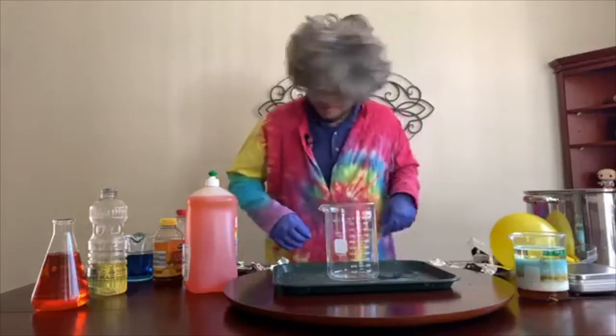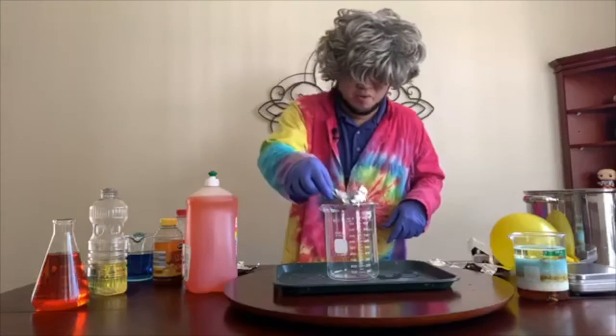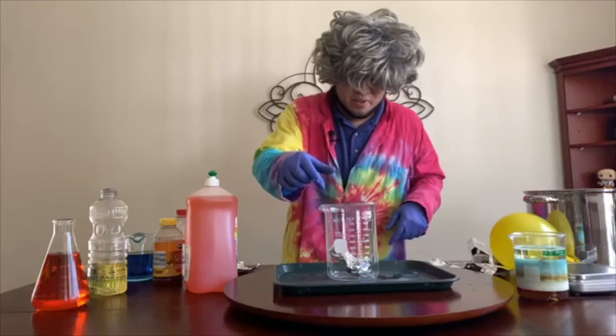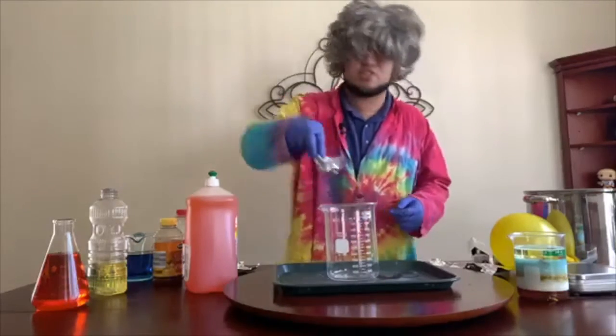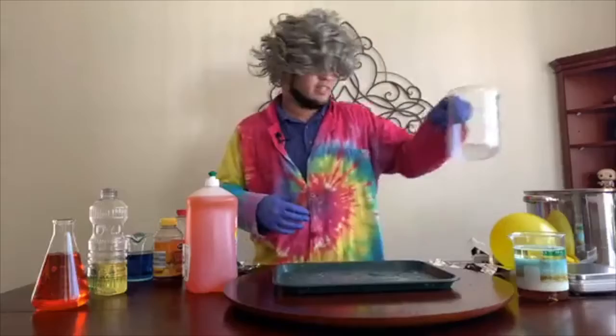Anybody else's ears ringing? I don't know. All right, let's try it with our new boat, see if we get it to float. Oh, no, not again. That's all right. We don't need that boat. We don't need this stuff.